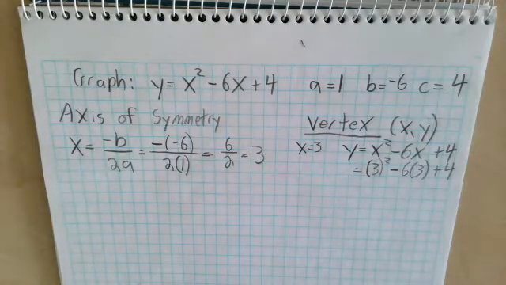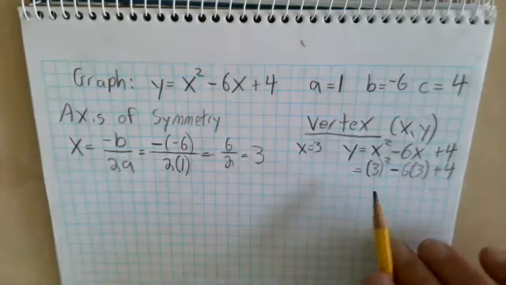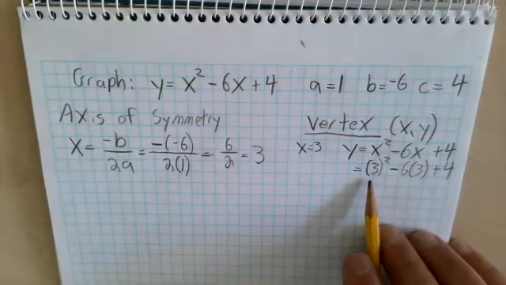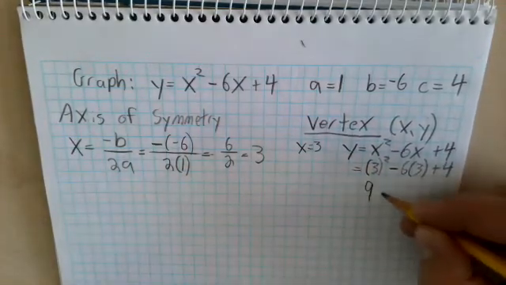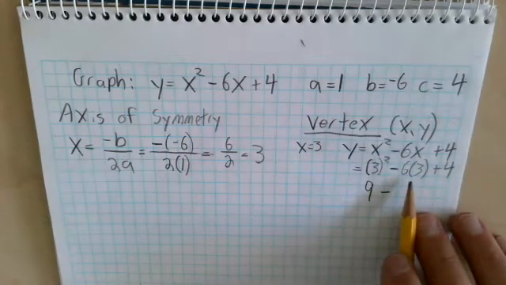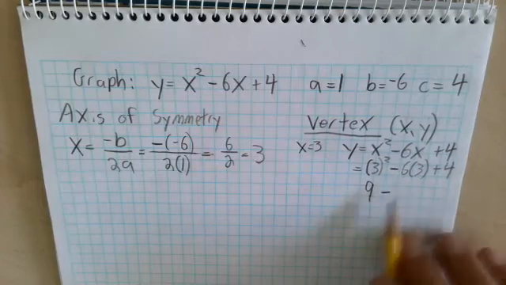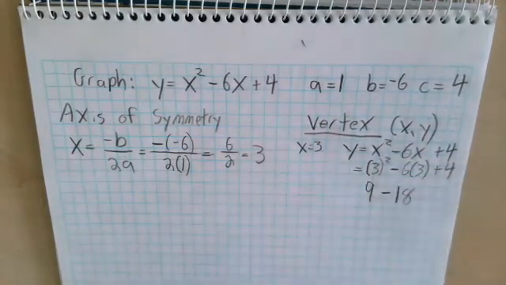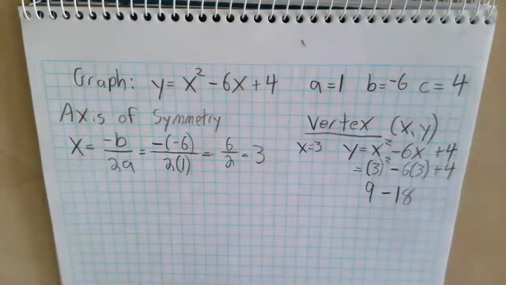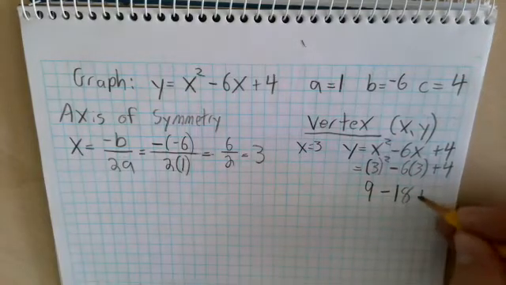This one's a little more straightforward because there's not as many negative signs. Order of operations tells us to do exponents first. 3 squared is 9. I'm going to skip ahead and do 2 steps at once here. Minus 6 times 3 is 18, so it's minus 18 plus 4.